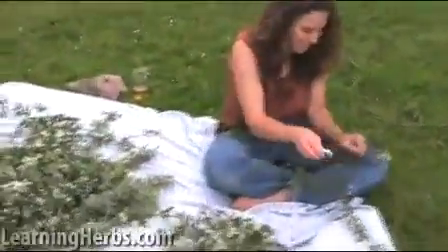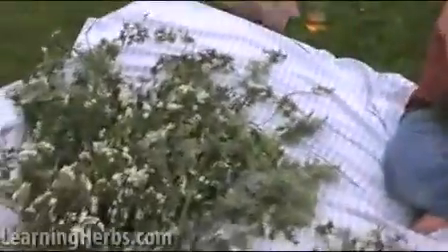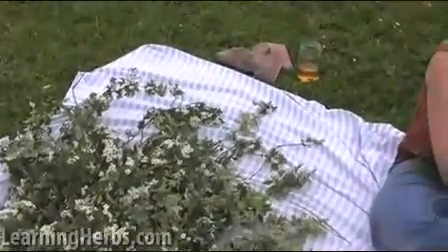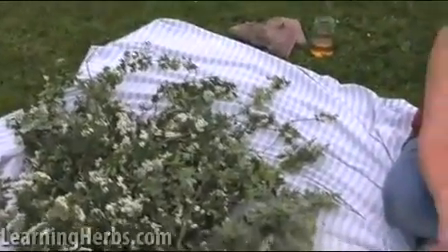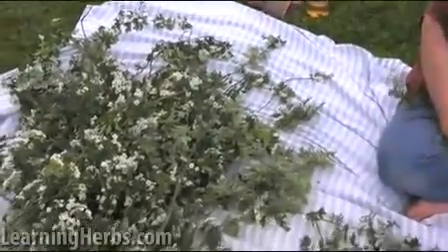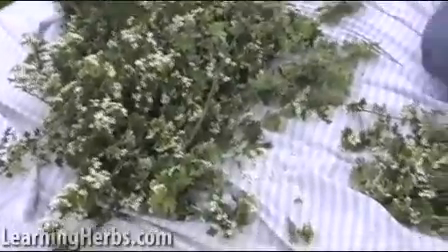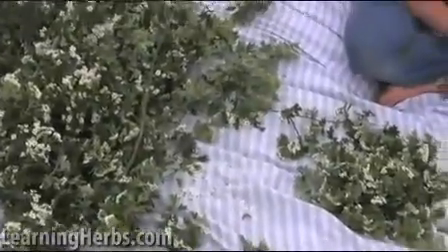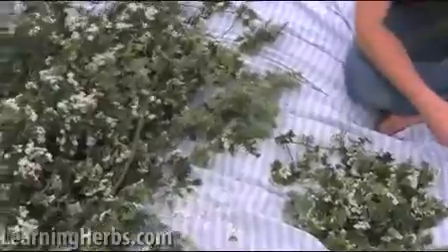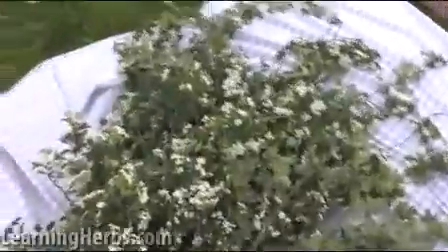So we're back here from gathering, and we're out here in the backyard. We don't have to do this outside, but it's such a nice spring evening, we thought we would do this outside instead of being inside. And it also allows for the little bugs to kind of crawl away, to abandon ship. So we just laid them out on the sheet here, and what we want here is the flowering tops, so you're going to get some leaves in there too.